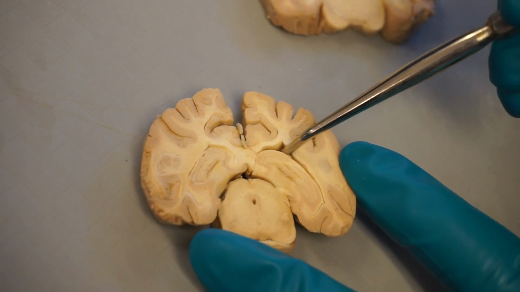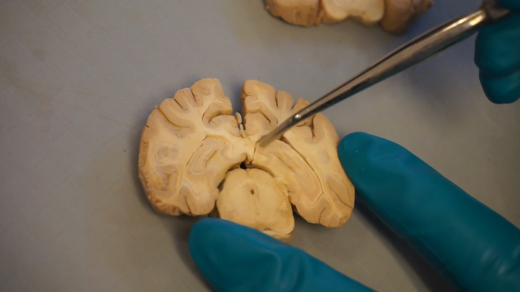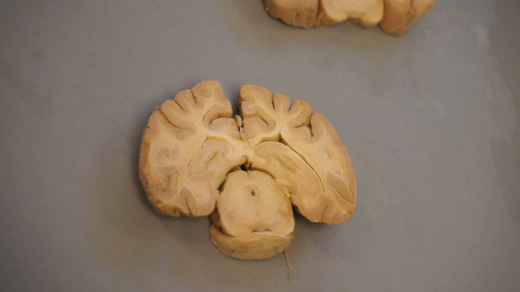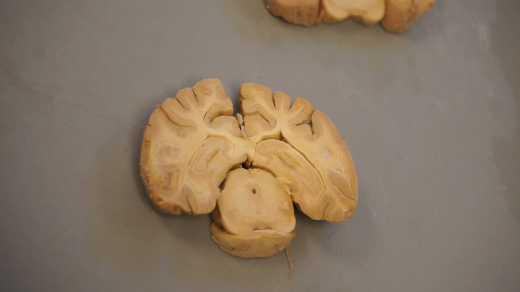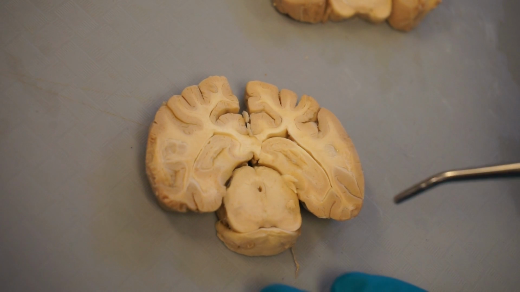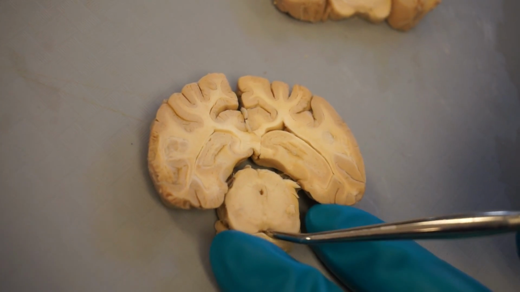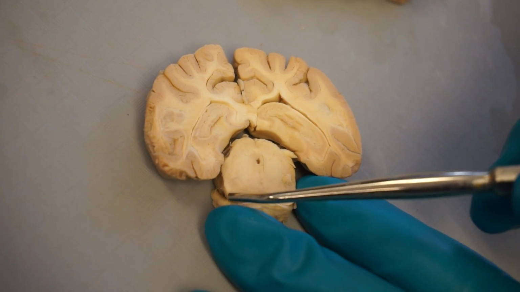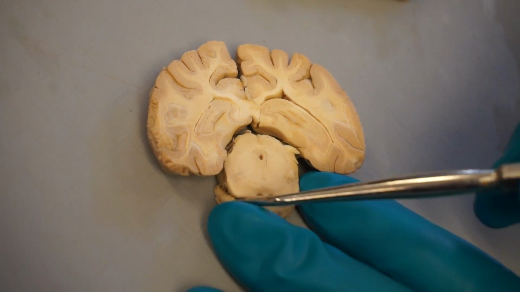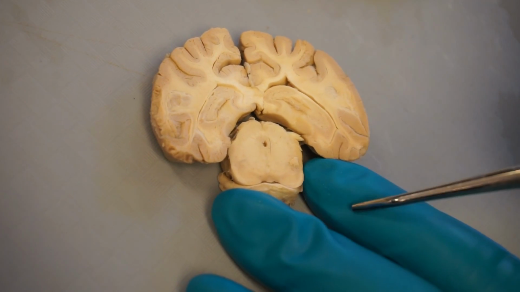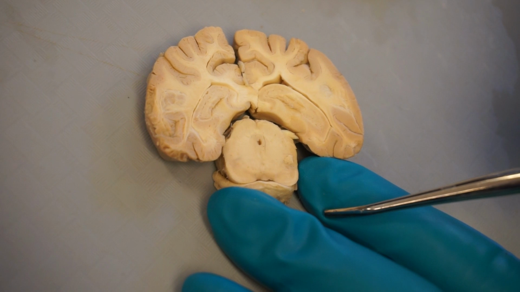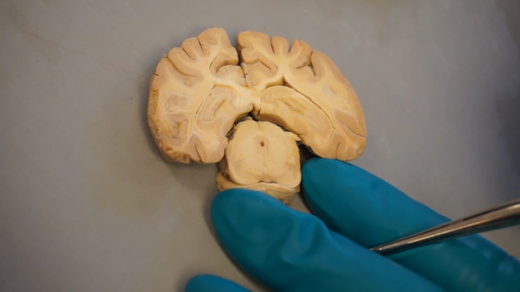Identify the structure. That would be the hippocampus. Identify these structures. Crus cerebri.